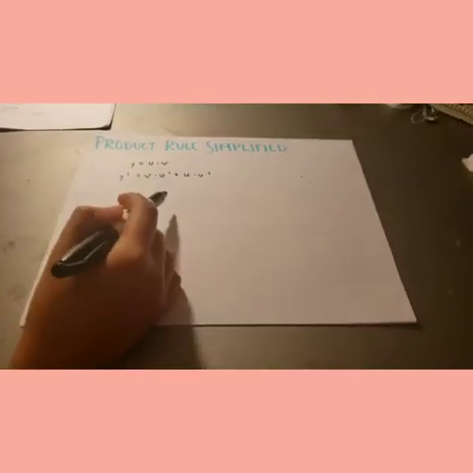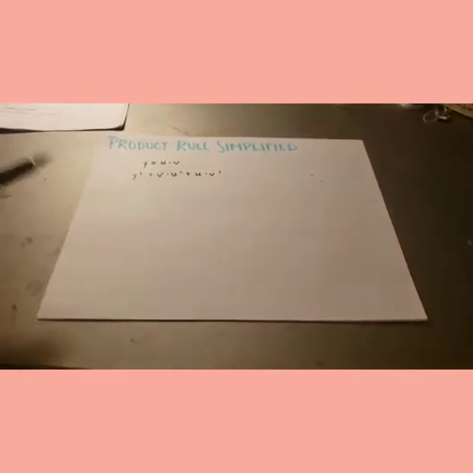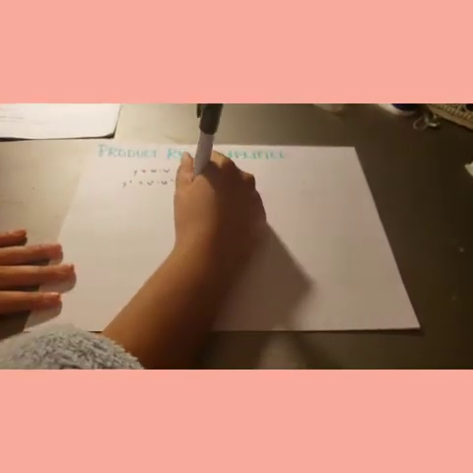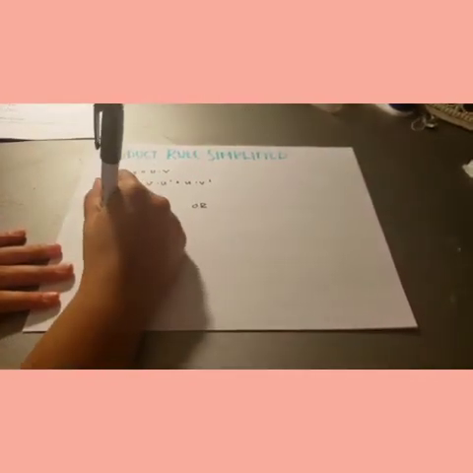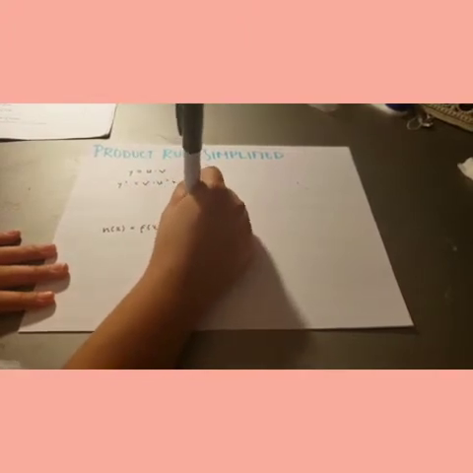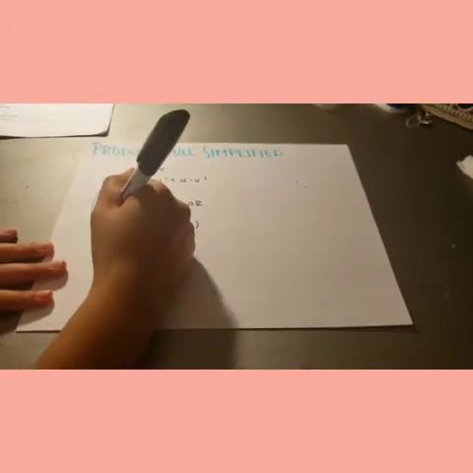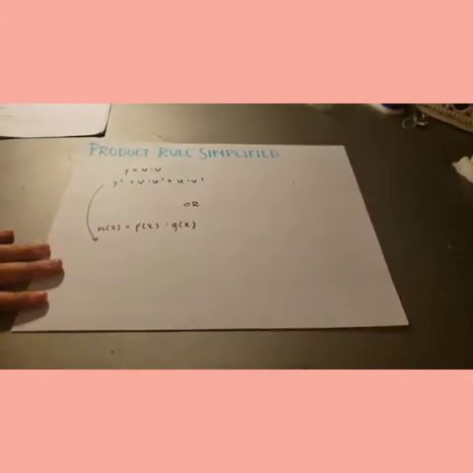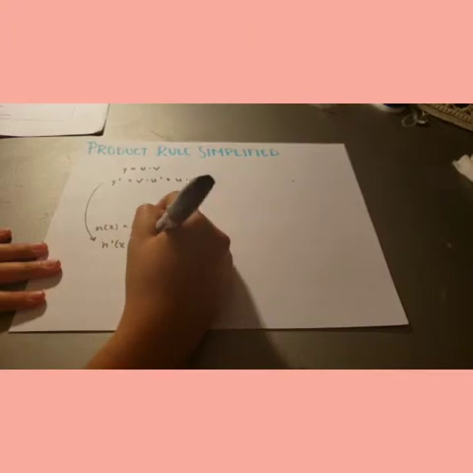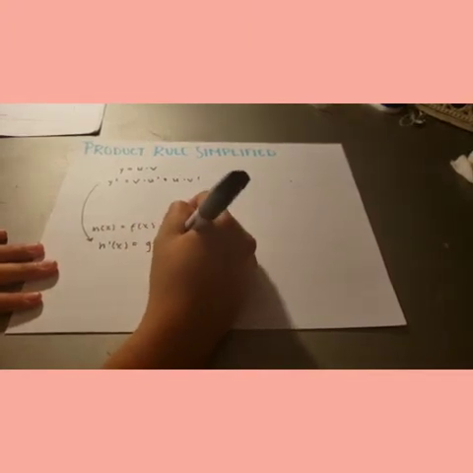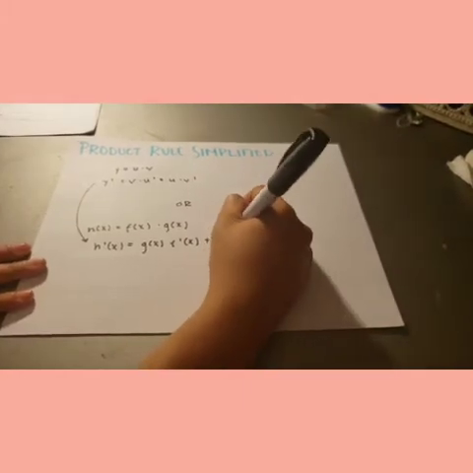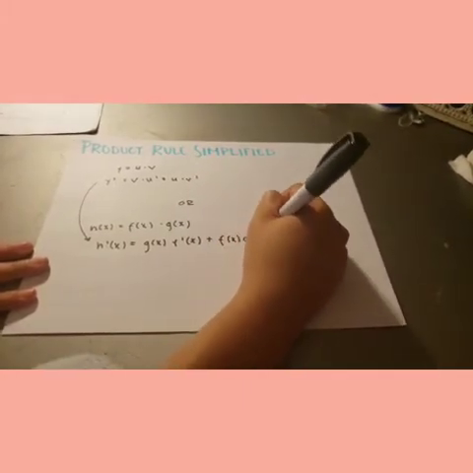Okay, so on top of this, other people enjoy the h of x's and the f of x's and the g of x's, so we could also write this as h of x is equal to f of x times g of x. And then this equation, which is just the same one in the formula packet, would then be h prime of x is equal to g of x times f prime of x, plus f of x times g prime of x.